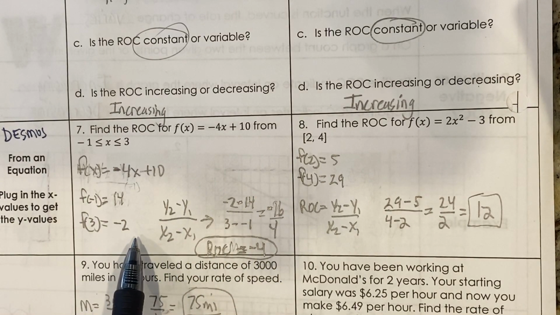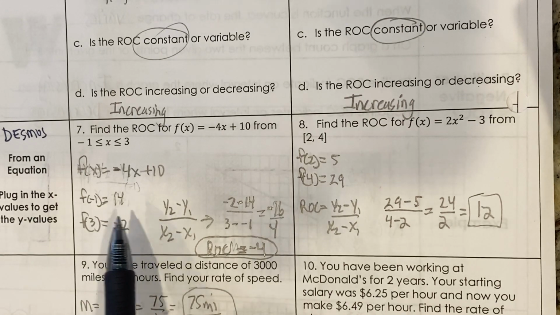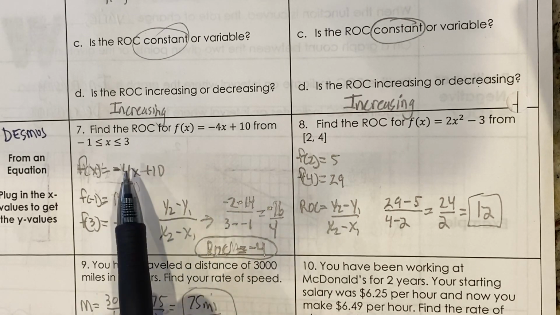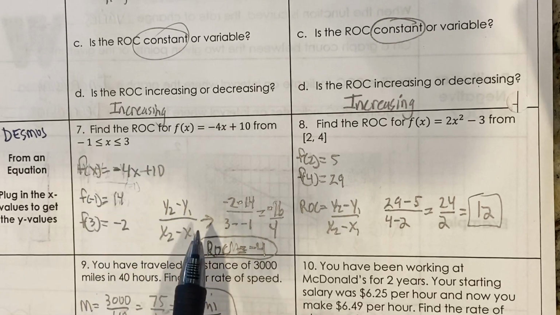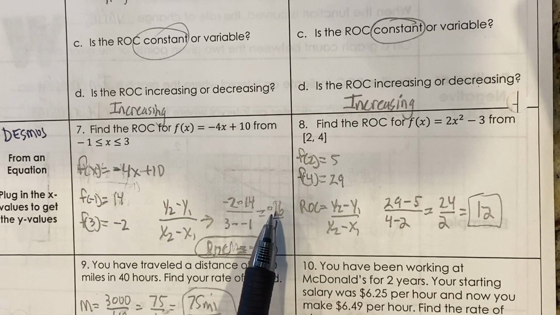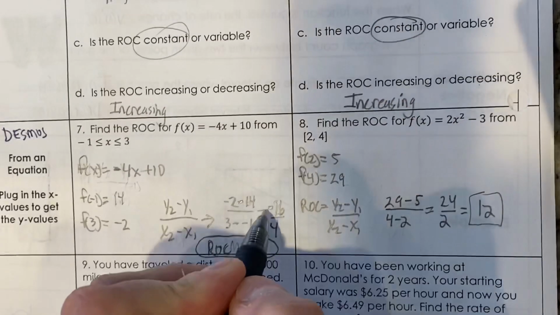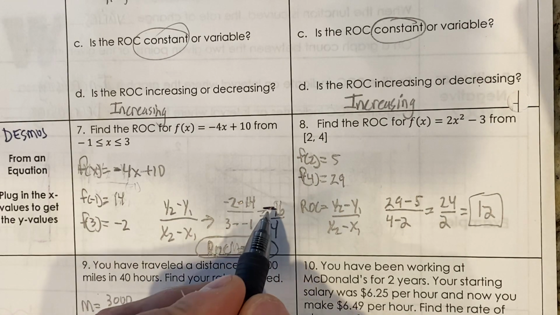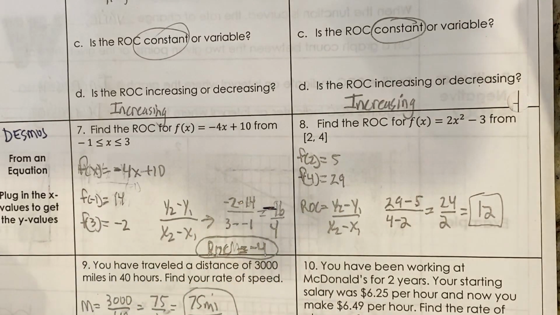Okay? So the change in y over the change in x. And so the second y minus the first y, negative 2 minus 14, over top of the second x minus the first x, 3 minus a negative 1. So that makes negative 16. All right, that's a negative right there. And 3 minus a negative 1 makes a positive 4. So negative 16 over 4 is a negative 4 for the rate of change. Okay? But you could have used Desmos if you needed to.